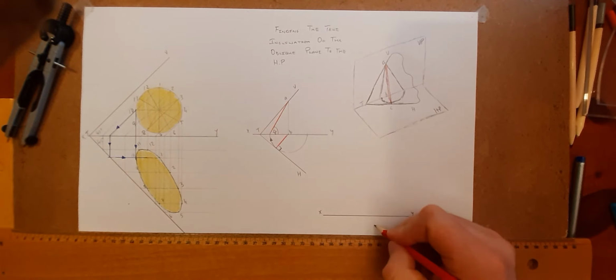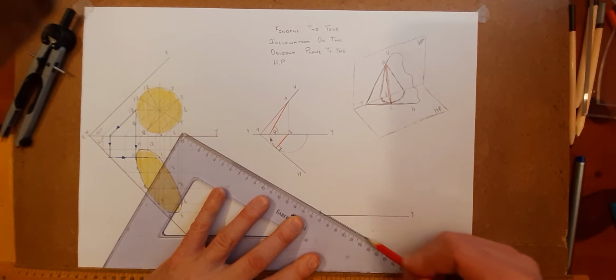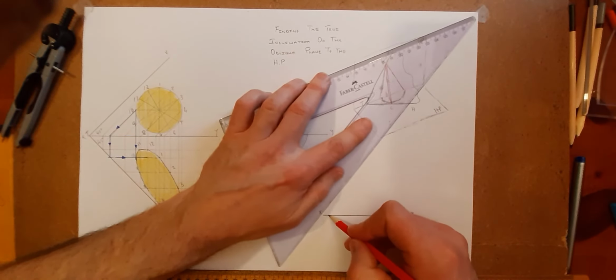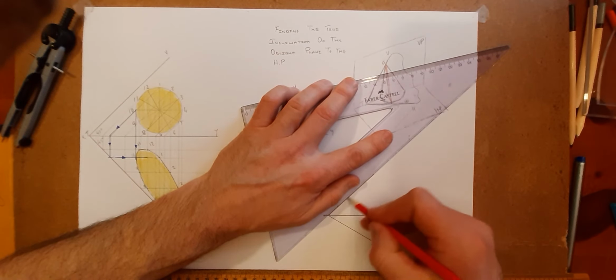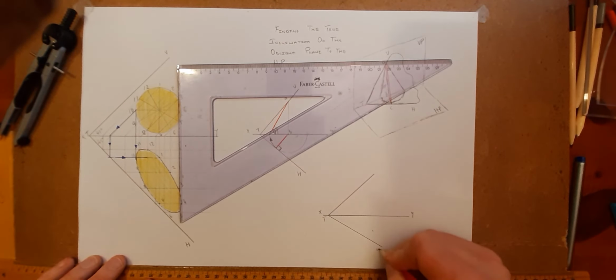And we'll pick a point P anywhere down here, okay? I'll just get my 30-degree set square to keep it handy. An angle there, any angle at all. So T, H, V. Now that point P, we're going to tell you is on the oblique plane.